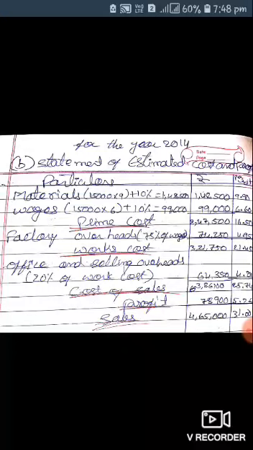And wages, we calculated 6 per unit, so these are multiplied with the 15,000 units which they are estimating to produce in 2014. And here also there could be a 10% hike in the wages. So that becomes 99,000, and 6.60 is the per unit cost for wages in 2014.